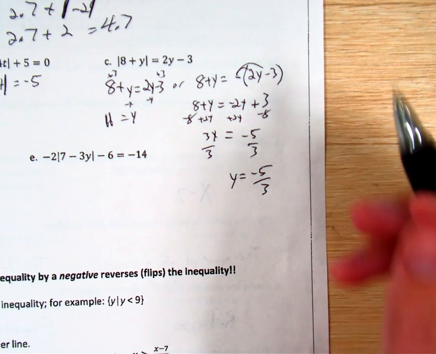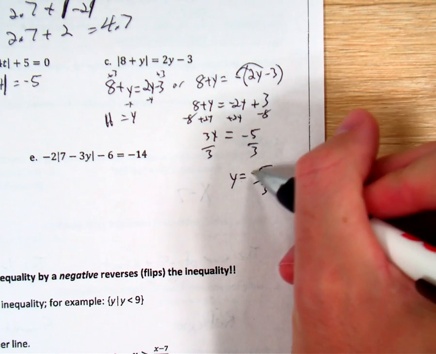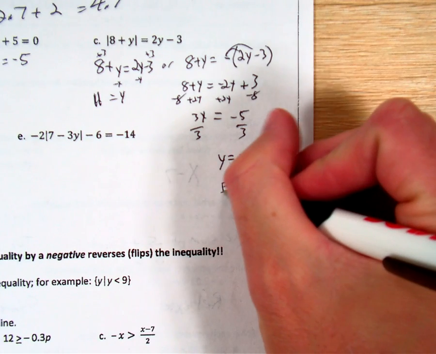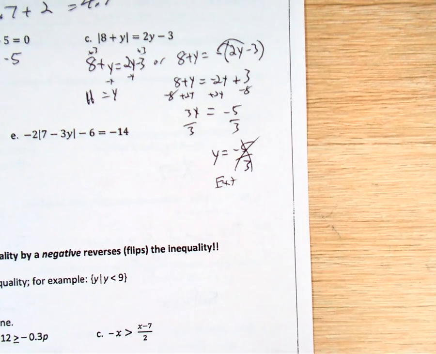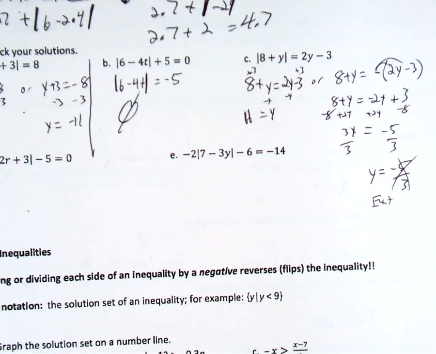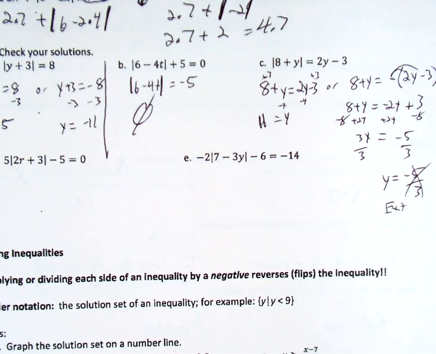So that's what you're looking for there sometimes. Okay? I'm going to make a little note there, extraneous. You just want to go EXT and cross it out. All right, let me see here. Why don't you hit pause here maybe and try this one on your own.